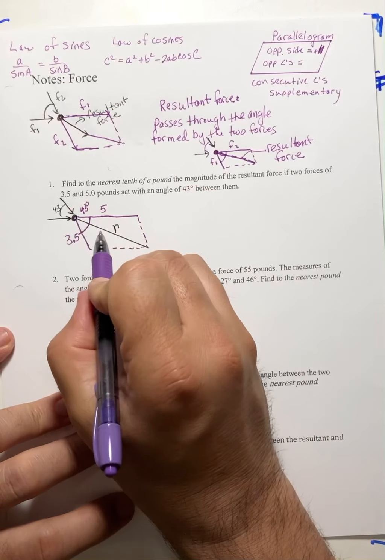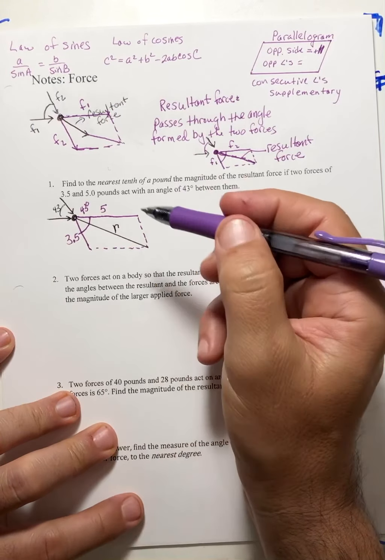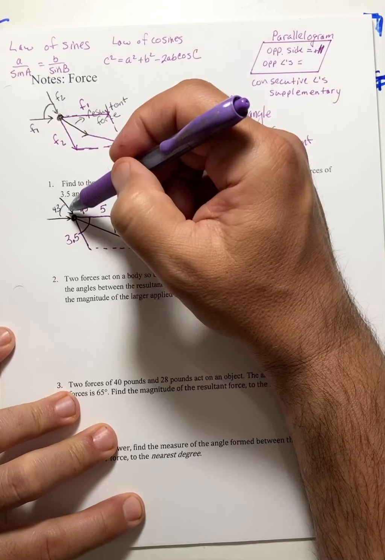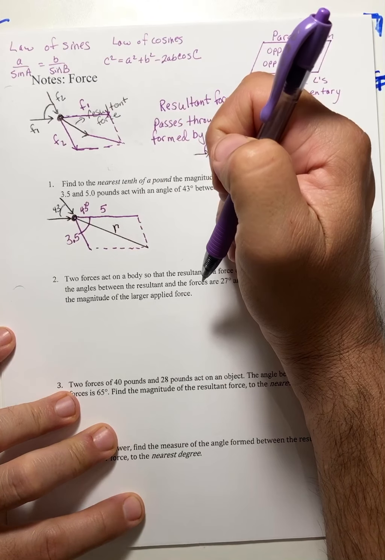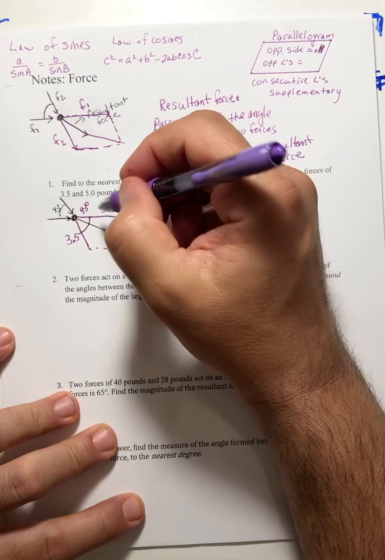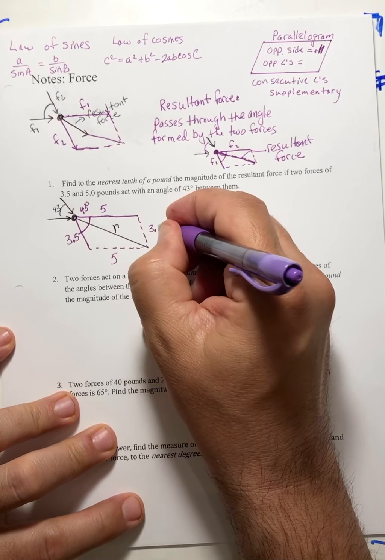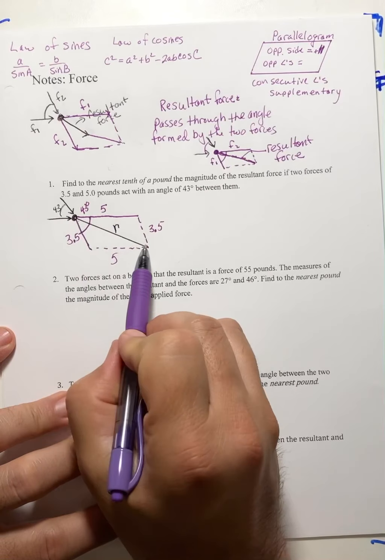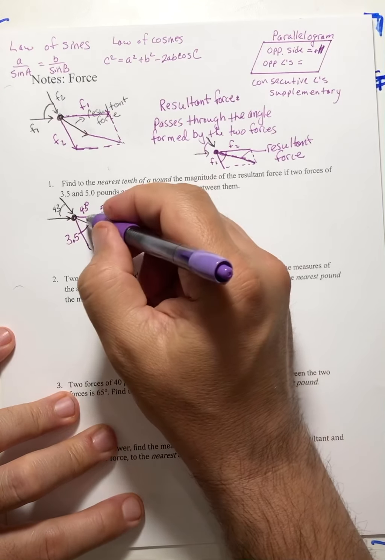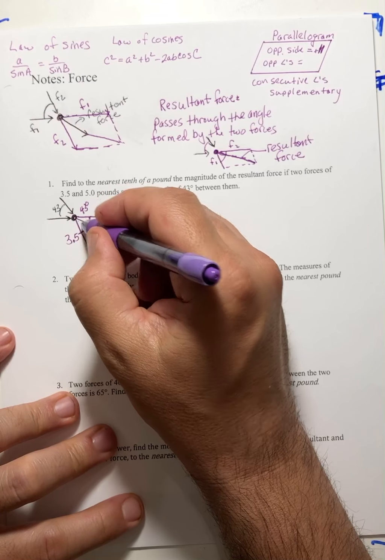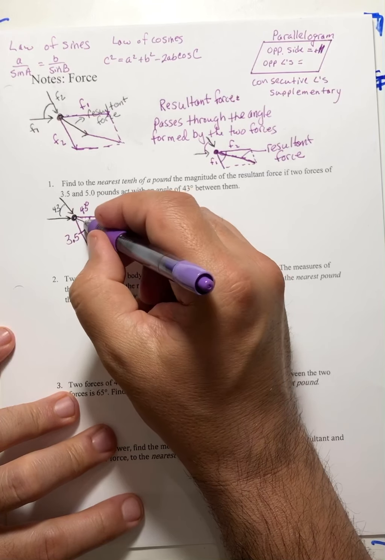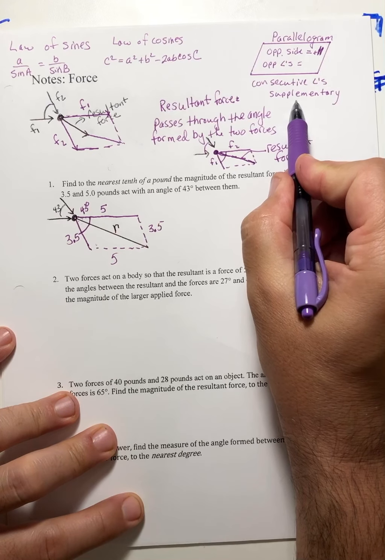Now, how do I find this resultant force? Well, remember, it's just a diagonal of a parallelogram. Okay? You have two sides. Remember, opposite sides are equal. We know opposite angles are equal. And then, don't forget, we know these two angles are consecutive angles, and they are supplementary.